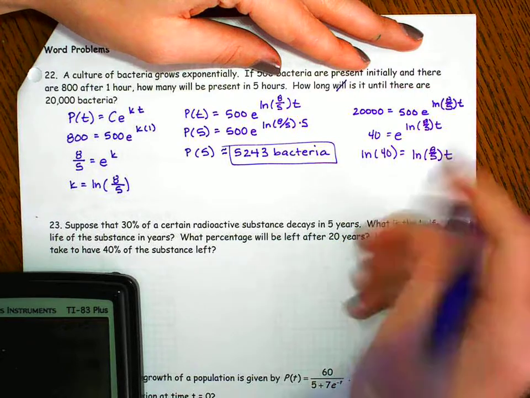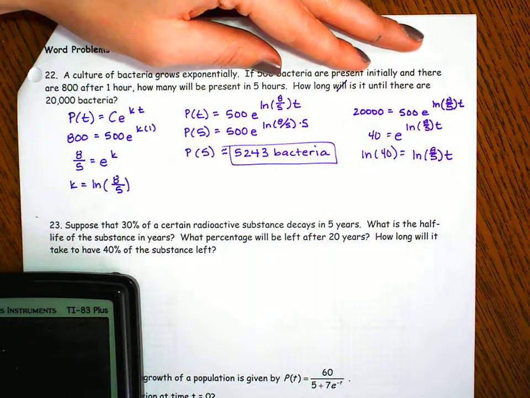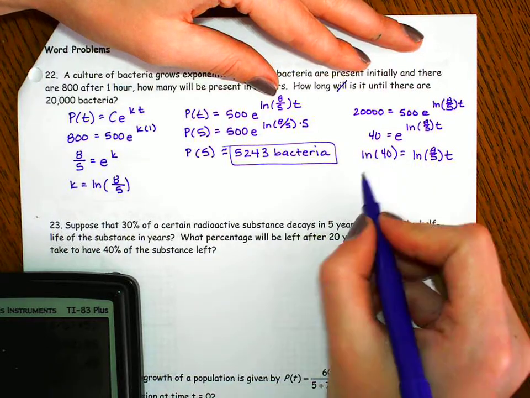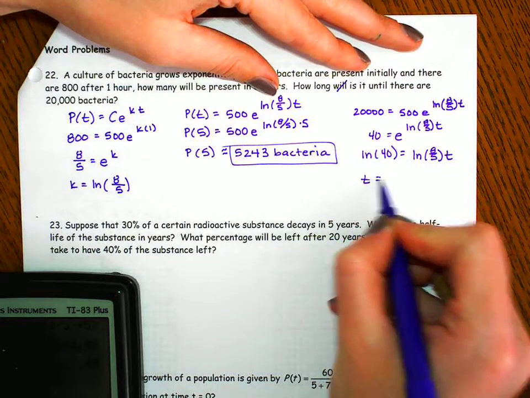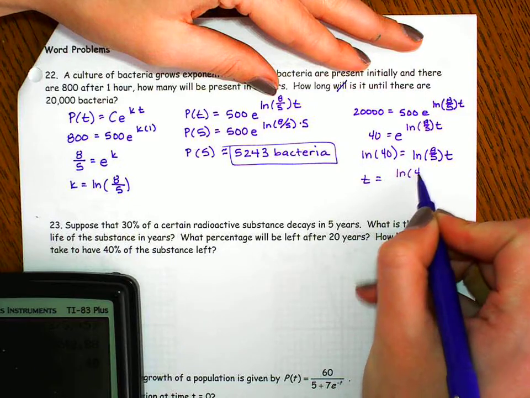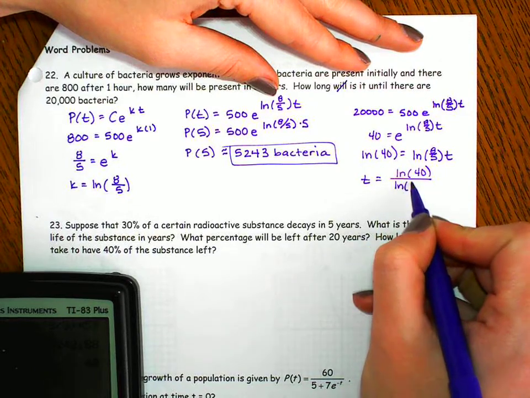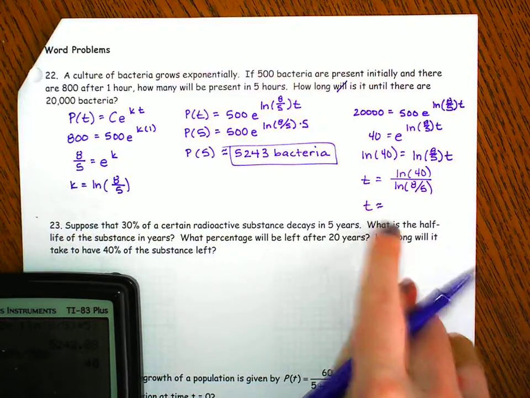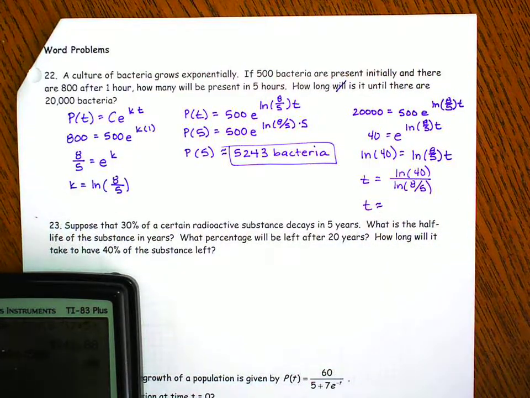Okay. Trying to make sure I got all this good so far. And I'm going to divide by ln of 8/5 on both sides. Whenever I have to round, I like to put the squigglies just to indicate that this is my approximate answer. It's not exact.